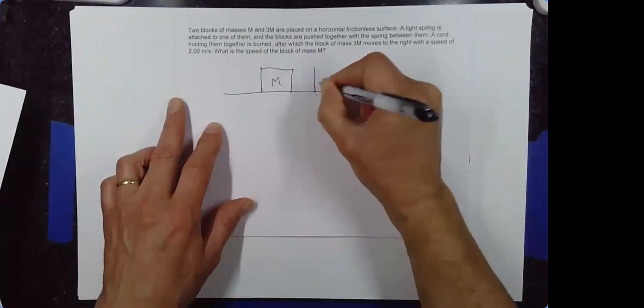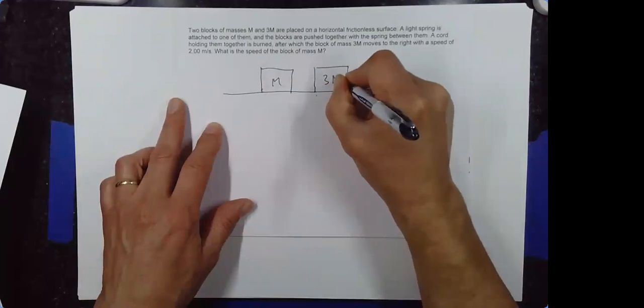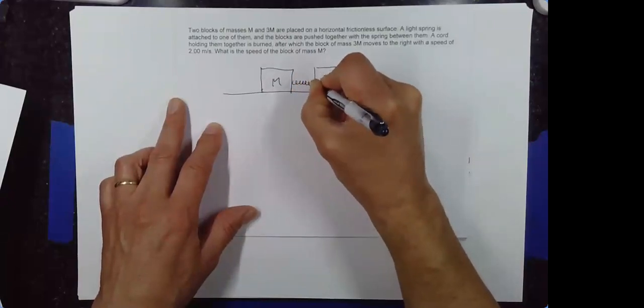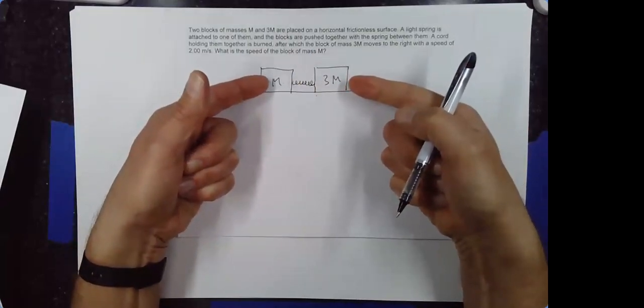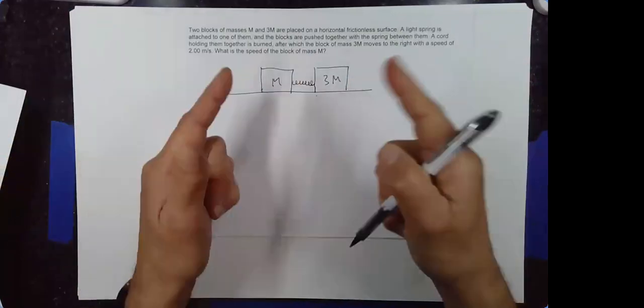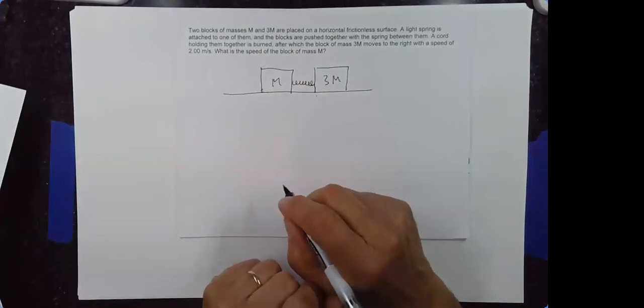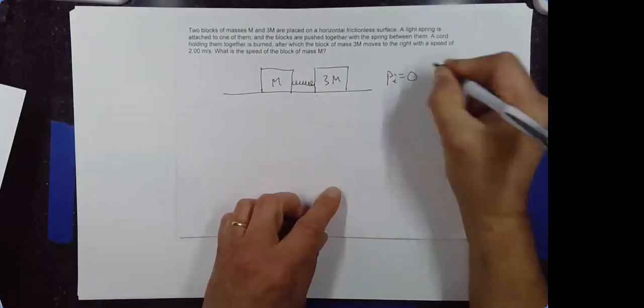And then there's this light spring, and some external agent like you is pushing them together. Then you just pull both hands away rapidly so that the spring is free to push those things apart. So P initial in this case is going to be 0.